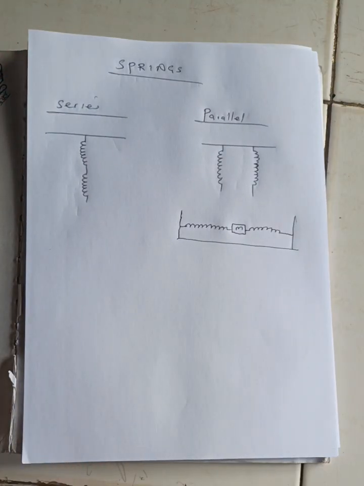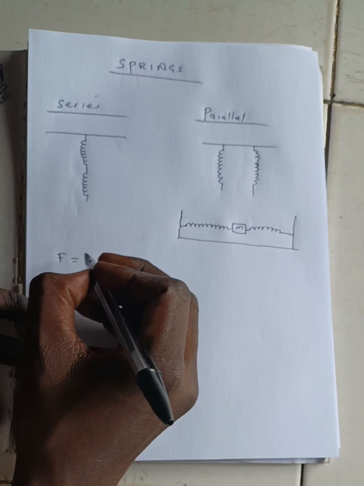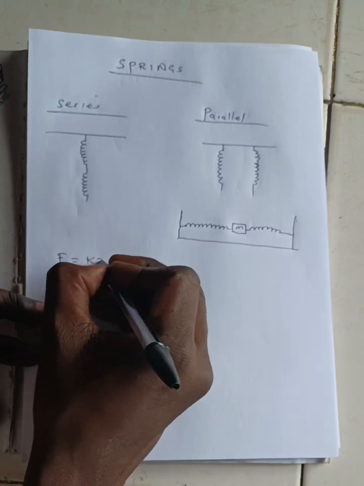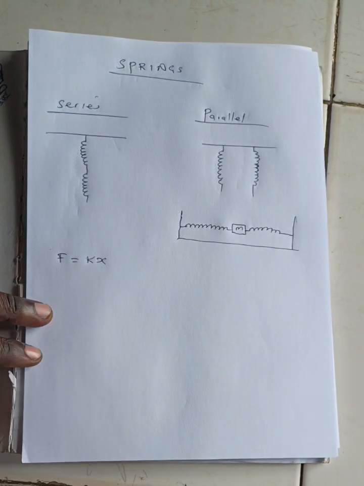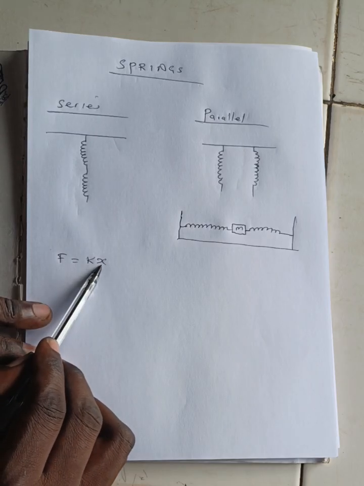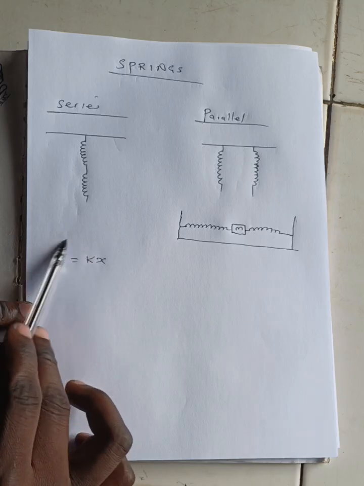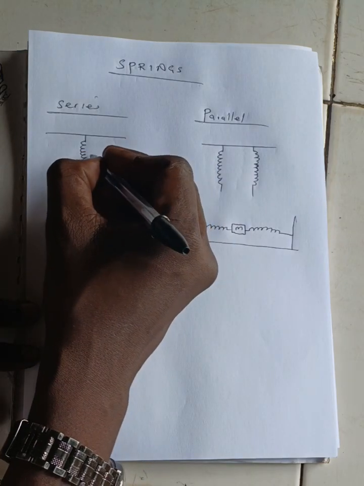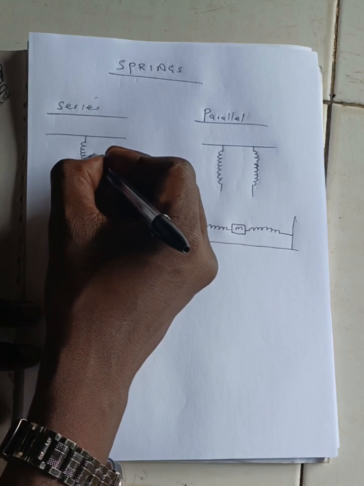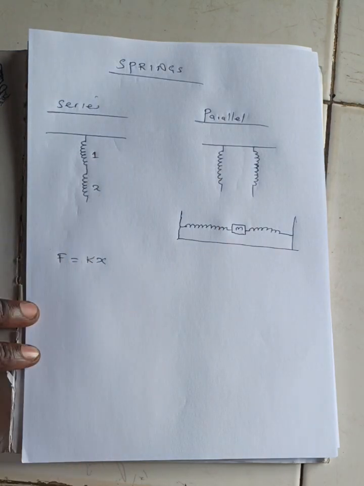Now for springs connected in series, we get it from Hooke's law, which says the force is equal to K multiplied by the displacement, where K is the spring constant, X is the displacement, and F is the restoring force. Let's say we have this one as spring one. So let's call this one spring number one and this one spring number two. So we have two springs here connected in series.